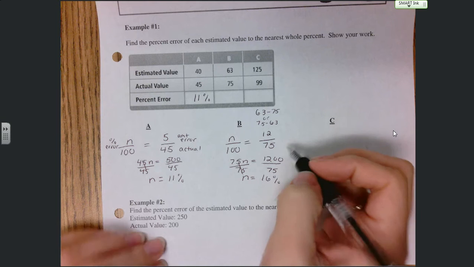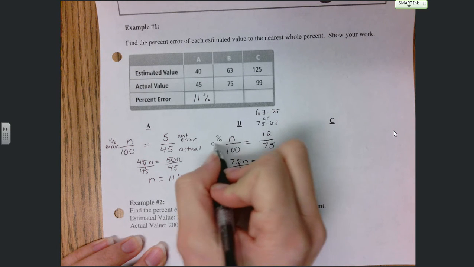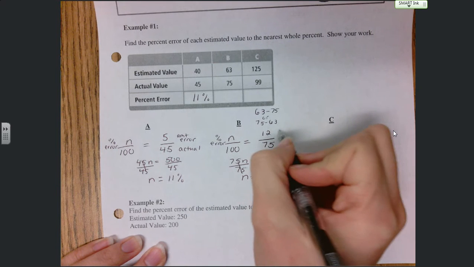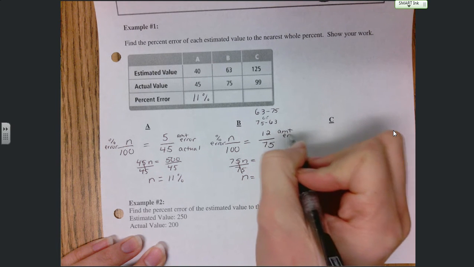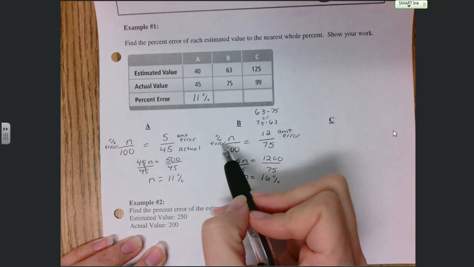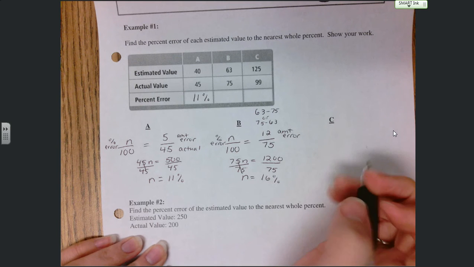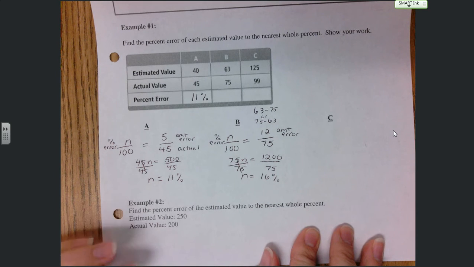What I really like about doing the proportion is that if I put my labels and I say that this is the percent error, then I will remind myself that I need to have the amount of error here. Because really all you're doing is using the same exact description, except on the left side I'm saying percent, and on the right side I'm saying amount. So go ahead and give C a try.